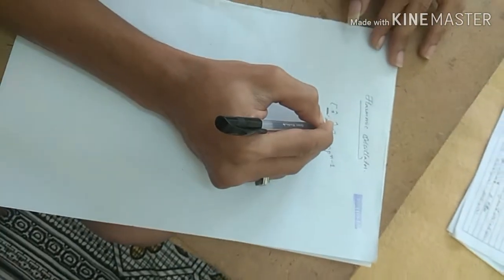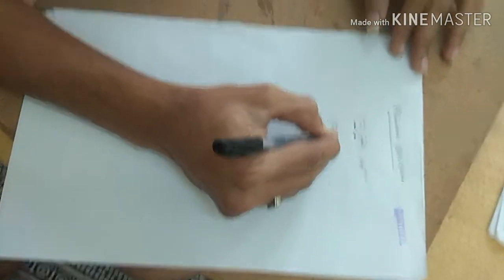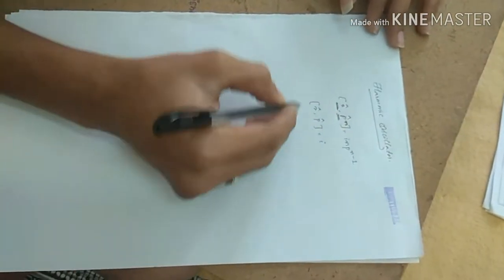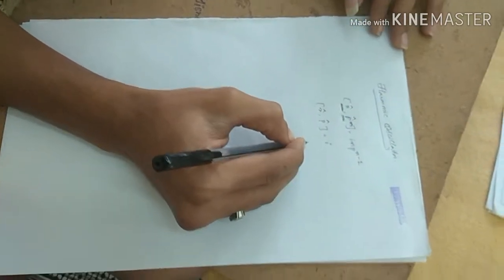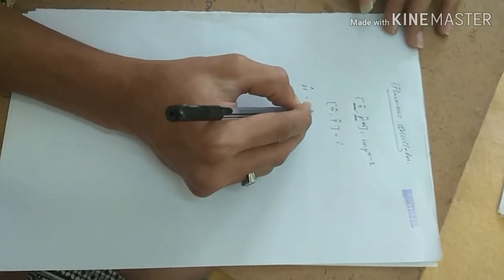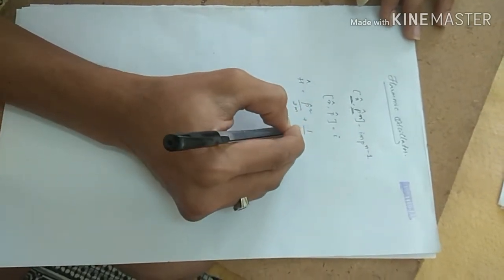And if here the power is 1, then we get gamma is equal to i. For harmonic oscillators, if we write the equation of a harmonic oscillator in the form of the Hamiltonian, that is its kinetic energy plus its potential energy.